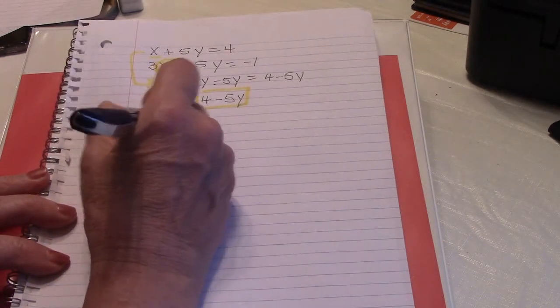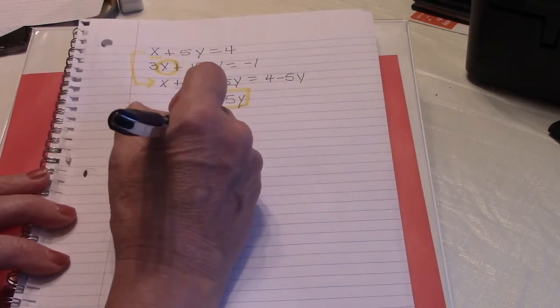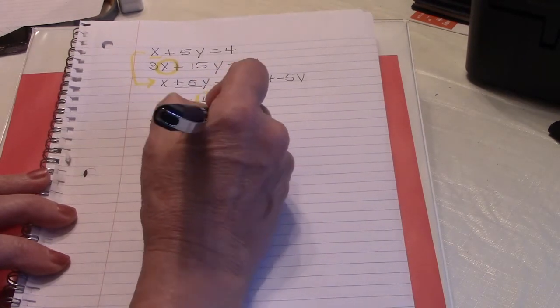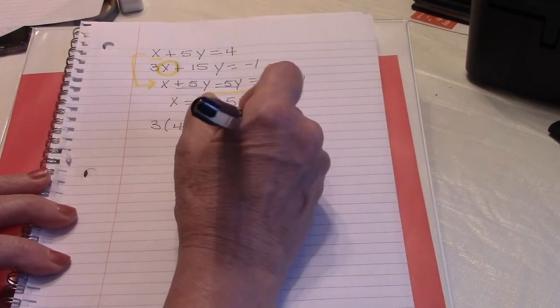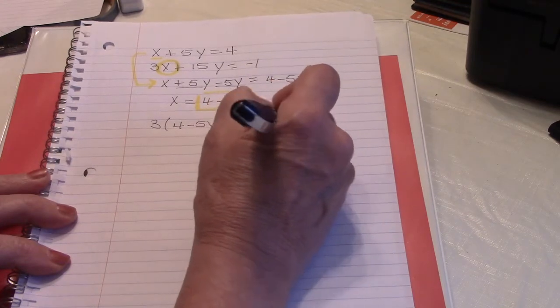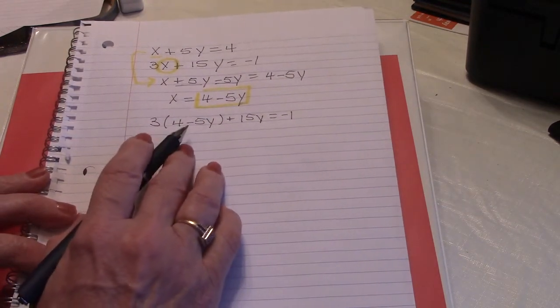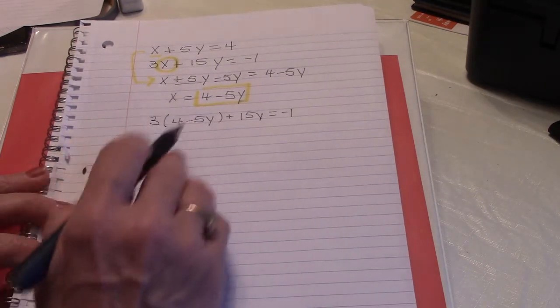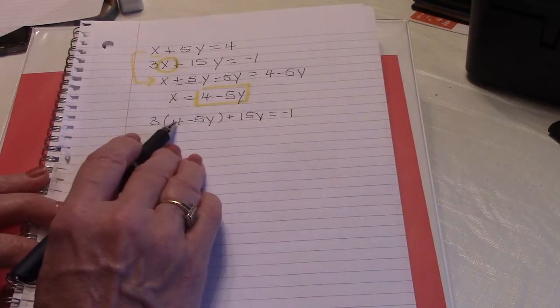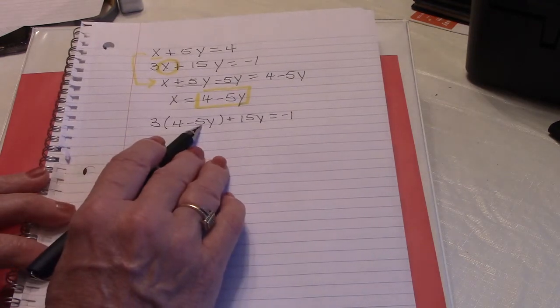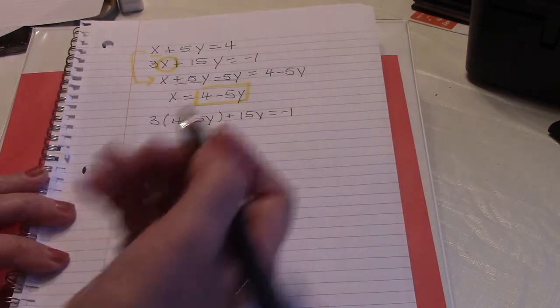So I've got 3x is now 4 minus 5y plus 15y equals negative 1. And anytime you're substituting in, don't forget you've got to put that in parentheses because you're going to have to distribute this 3 times each of these terms. So don't forget to put it in parentheses.